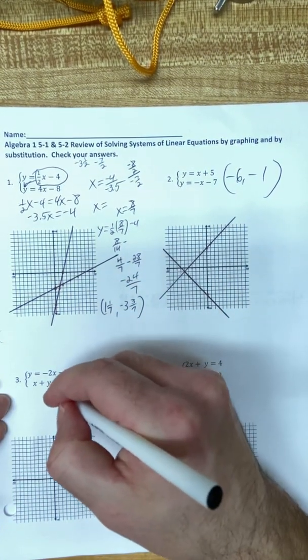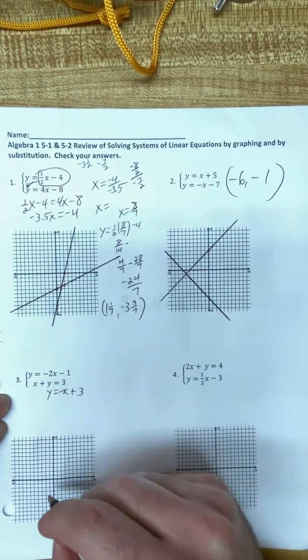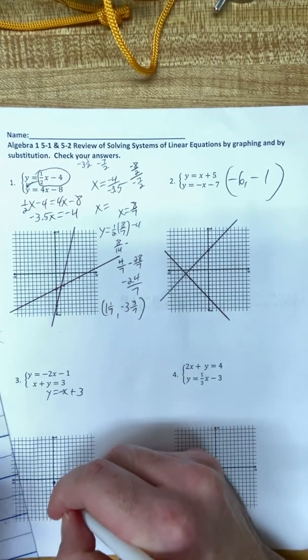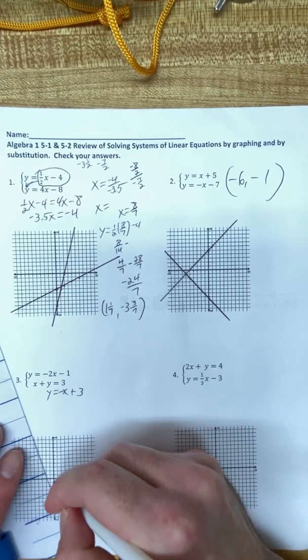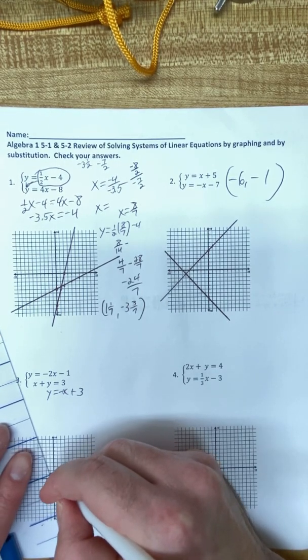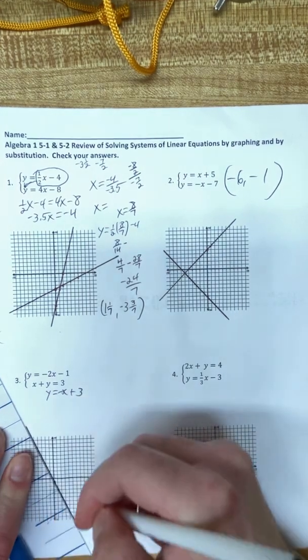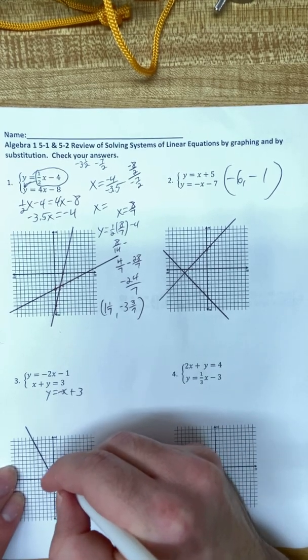Next up, let's get our second equation into slope-intercept. All right, so first one's -2x minus 1, so y-intercept at -1, slope at -2. So we're going down 2, right 1. And then -x plus 3, 1, 2, 3.